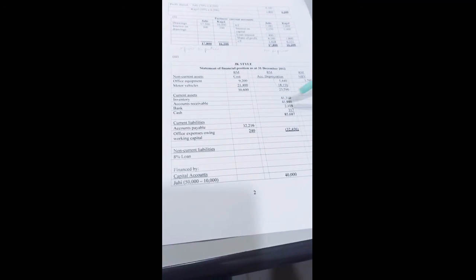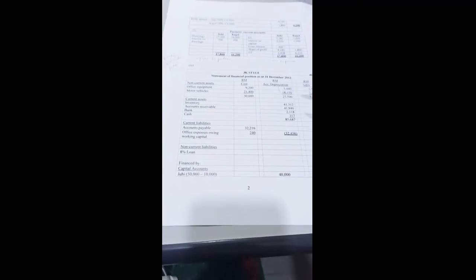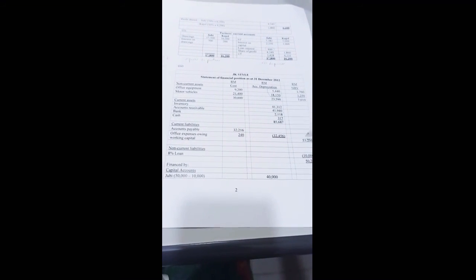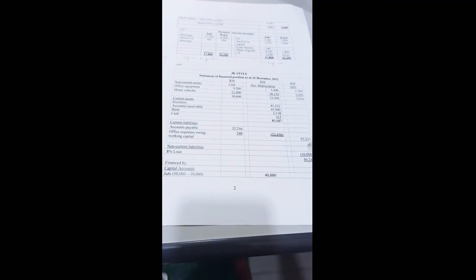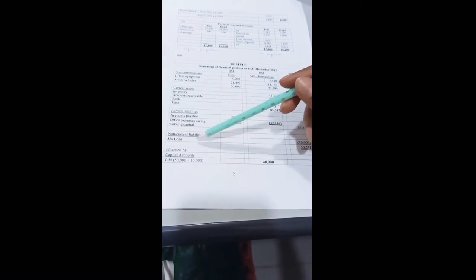Current assets, inventory, accounts receivable, bank and cash, all these can be obtained from the trial balance as well. Balance from trial balance. Current liability, yes, from the trial balance. So from here, we'll have 53,231. Assets minus current liability, 53,231. Non-current liability, which is the loan.